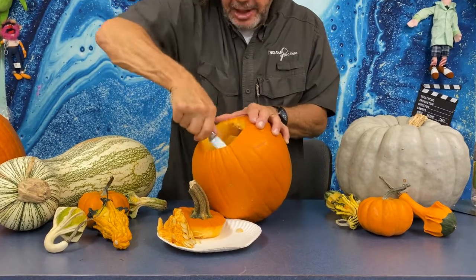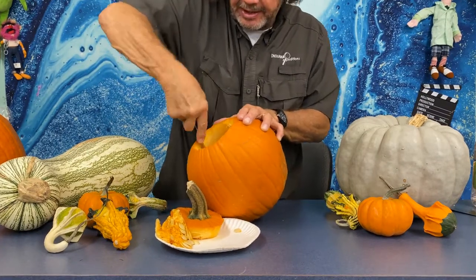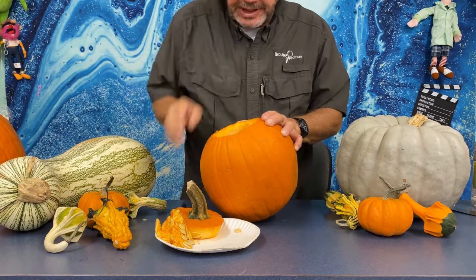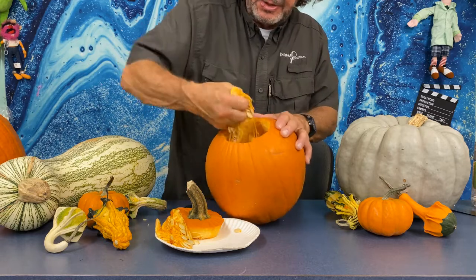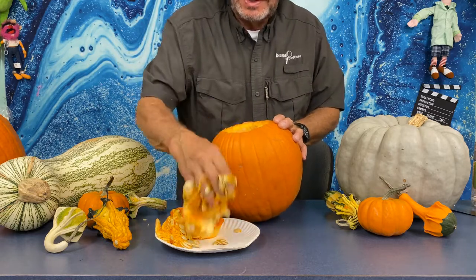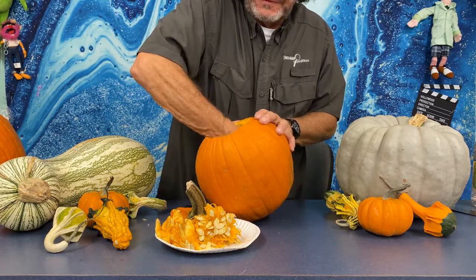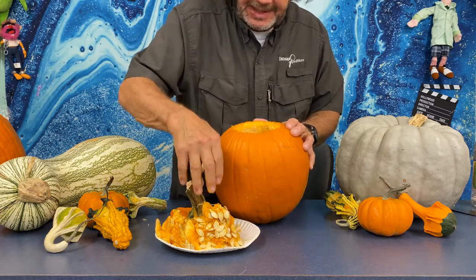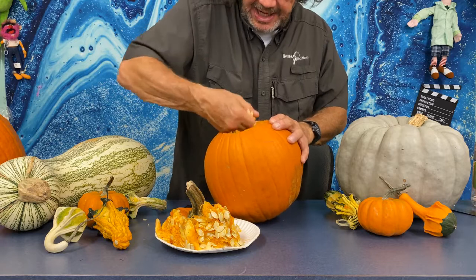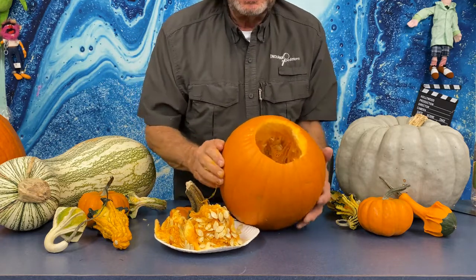I also saw online where someone made a bird feeder out of these. And this is the part, since it is Halloween, it's kind of fun to reach in there and get you a nice handful of fiber, pulp, and seeds. Lots of seeds. Check it out.